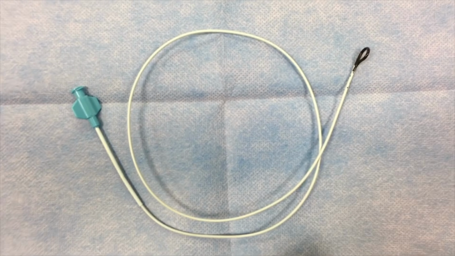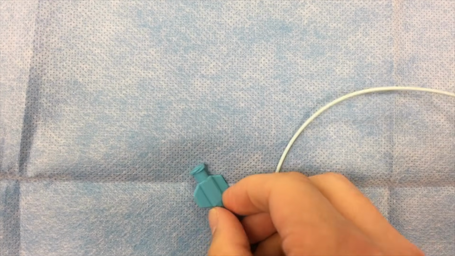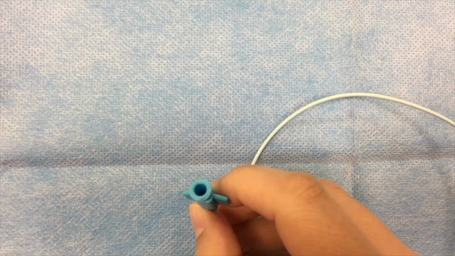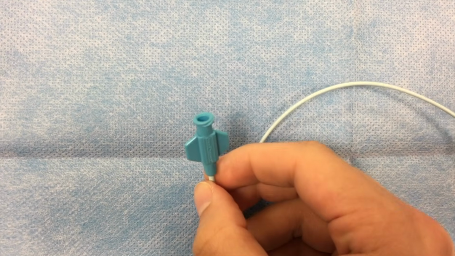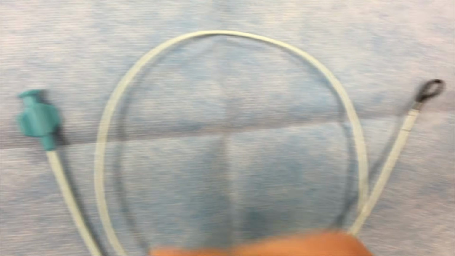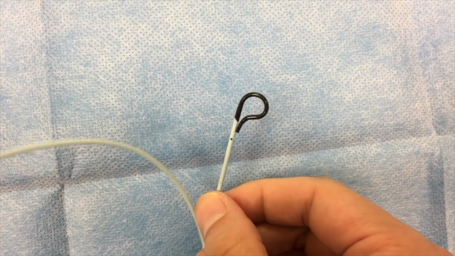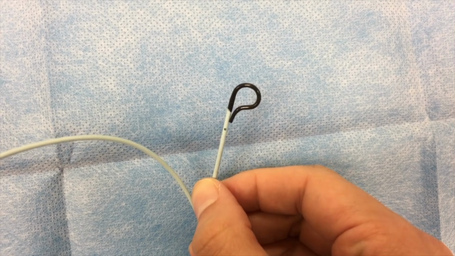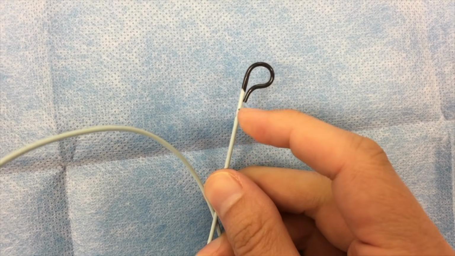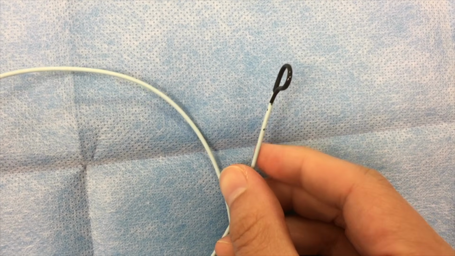So this is an example of an omni-flush catheter. As you can see on this end, this is where you can insert a syringe or connector tubing or whatever you're going to hook this up to. And on this end is the actual end of the catheter. So this is the curve for an omni-flush, and you can see these little side holes are where the contrast will come out when you're injecting.